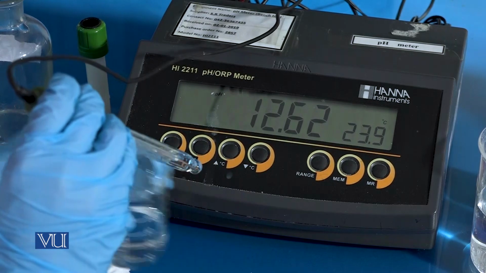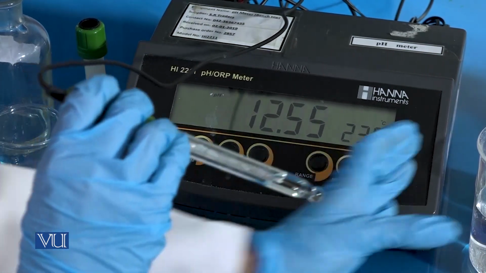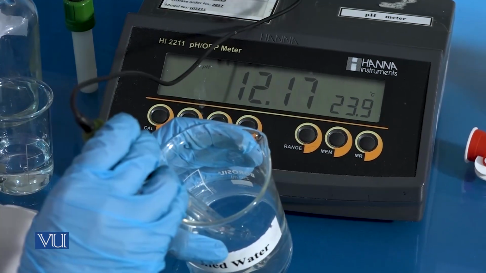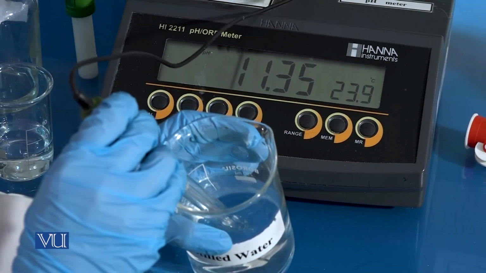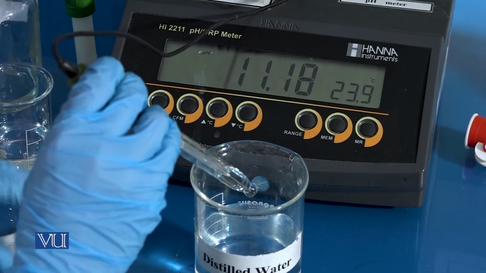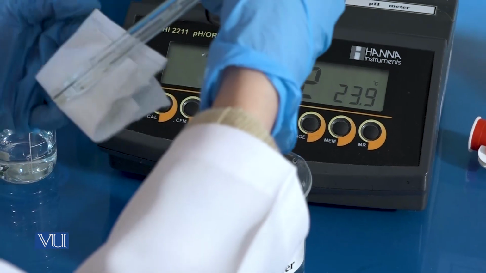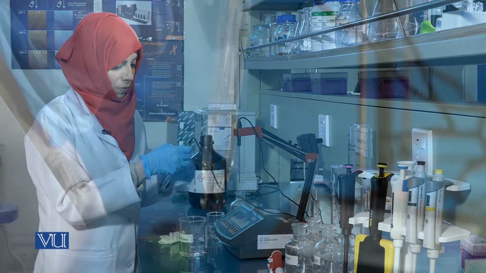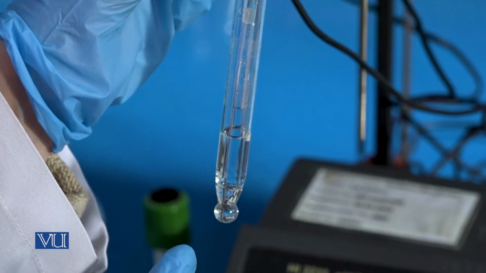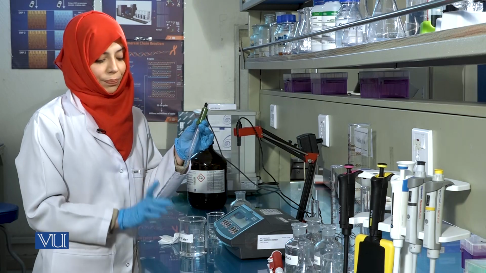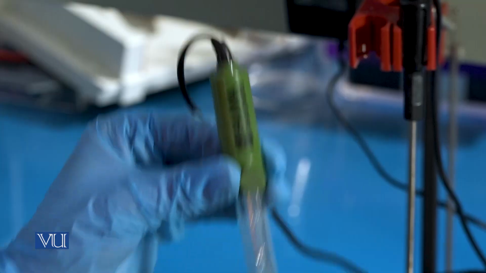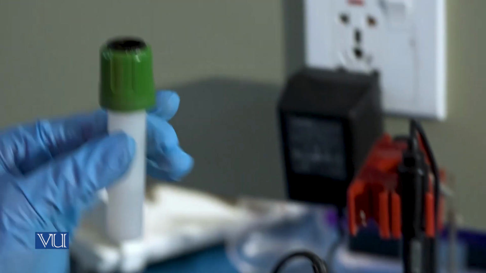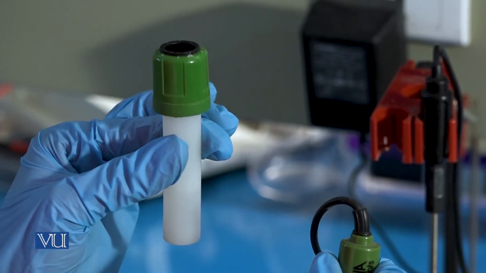Once you have measured the pH, wash the glass bulb again in distilled water. The bulb of the pH meter is very sensitive and needs to be handled carefully. Once you have taken the reading, place the bulb in its solution again. This container contains a solution of potassium chloride.